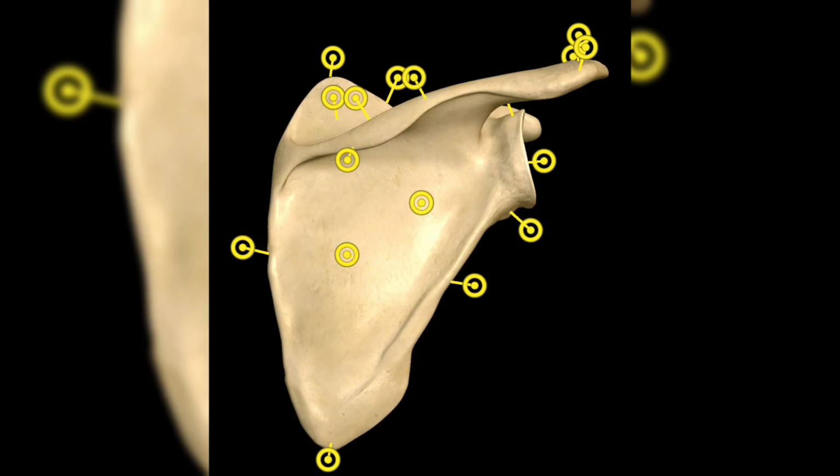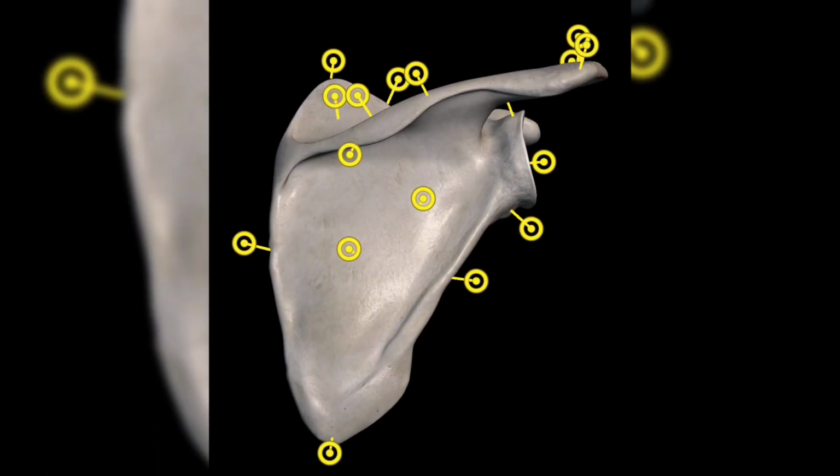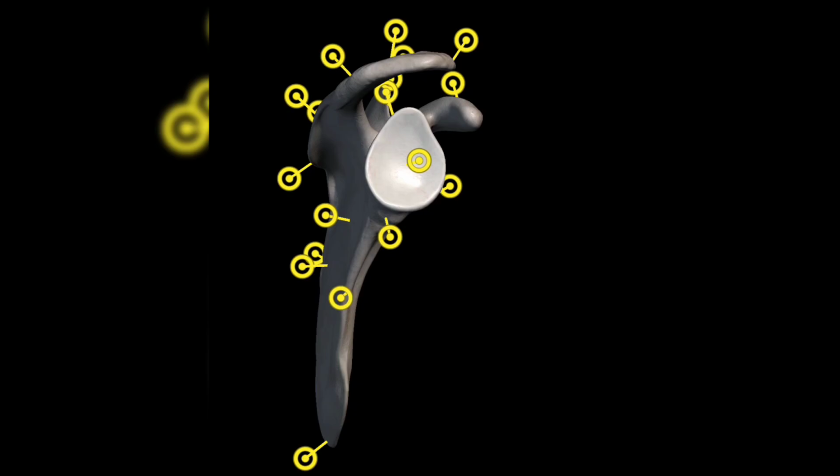Then we have the levator scapulae muscle along the medial border here, rhomboidus minor muscle over here and rhomboidus major muscle. Along the lateral border we have teres minor, teres major and latissimus dorsi muscle. Infraglenoid tubercle gives origin to the long head of the triceps and supraglenoid gives origin to the long head of the biceps brachii.